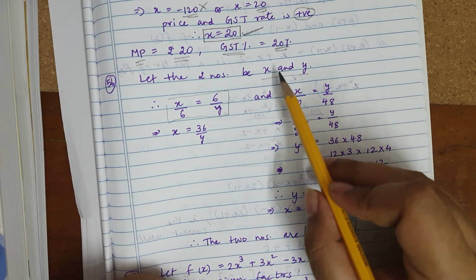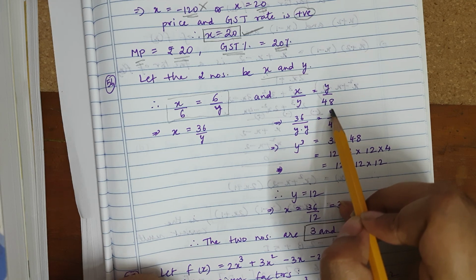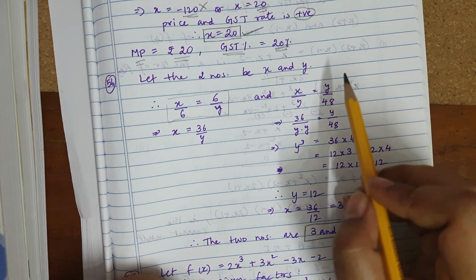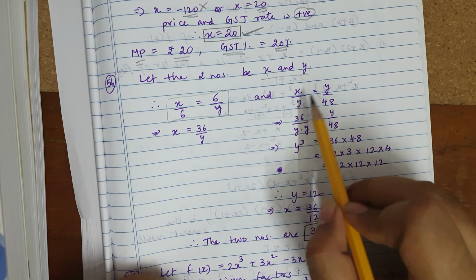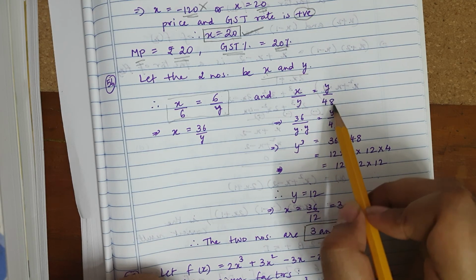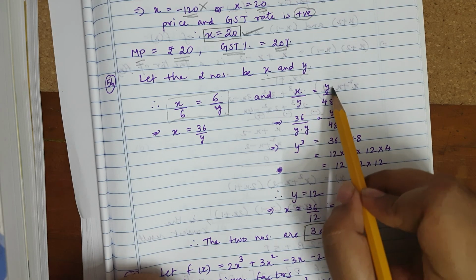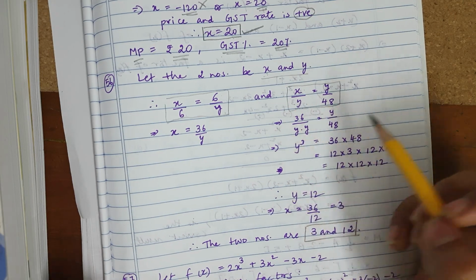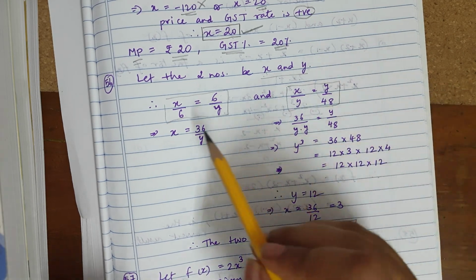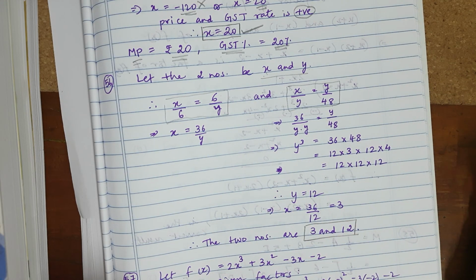And also it says that given those two numbers x and y, the third proportional is 48. So again I have a continued proportion where I have x as the first proportional, y as the mean proportional, and the third proportional is 48. So I have x by y equal to y by 48. That is my second continued proportion. Then I have two equations and two variables. I can think of some ways to solve it.